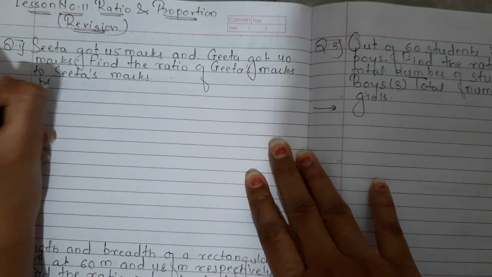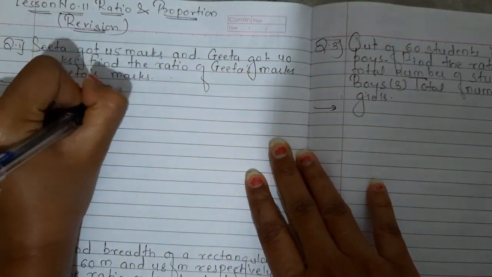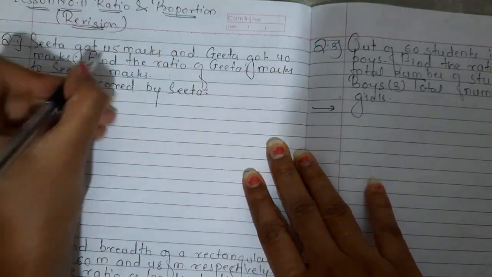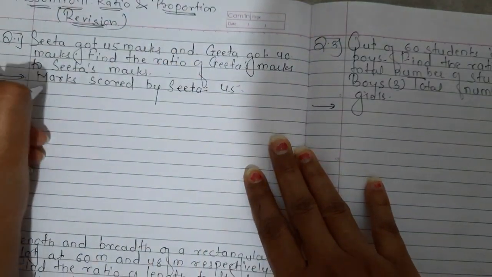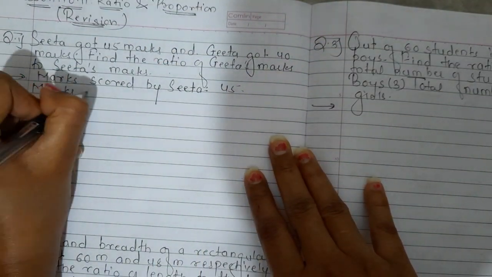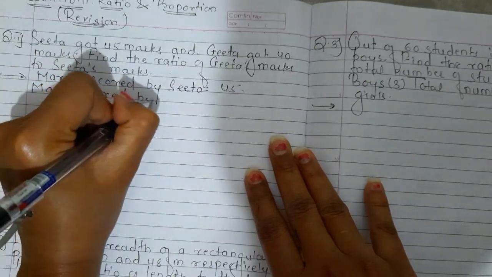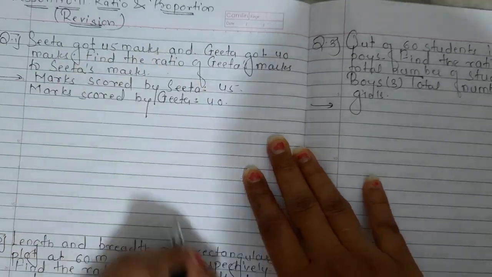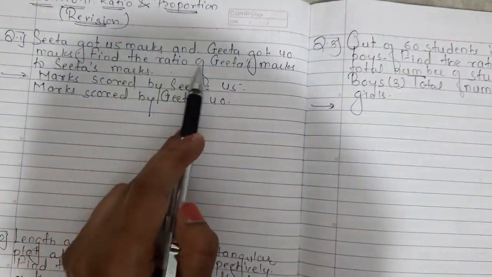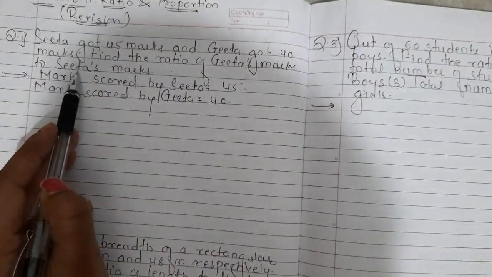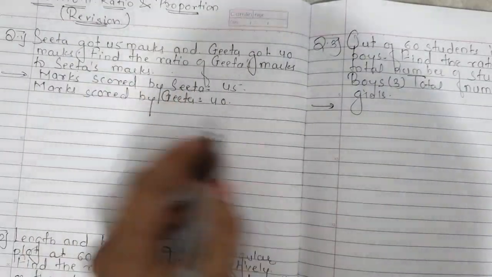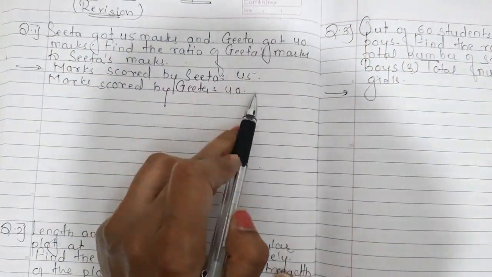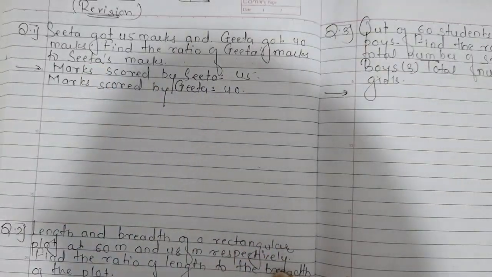So first, marks scored by Sita. How much? 45. Similarly, marks scored by Geeta: 40. Now we have to find out the ratio of Geeta's marks to Sita's marks. So second to first, we have to find out the ratio of the second to first quantity.